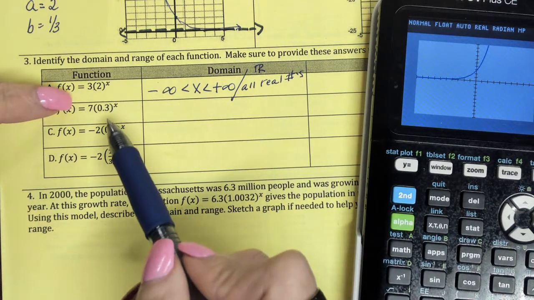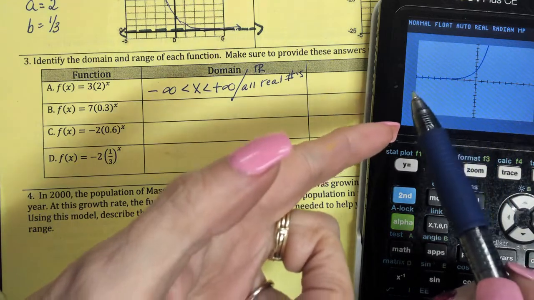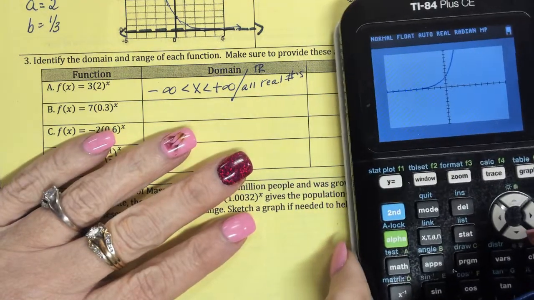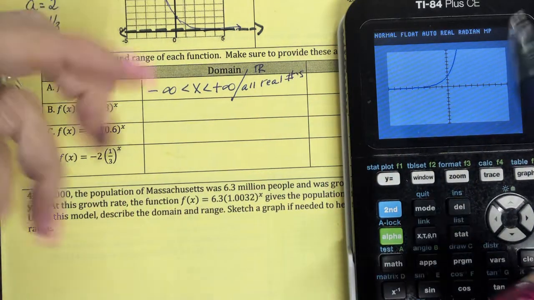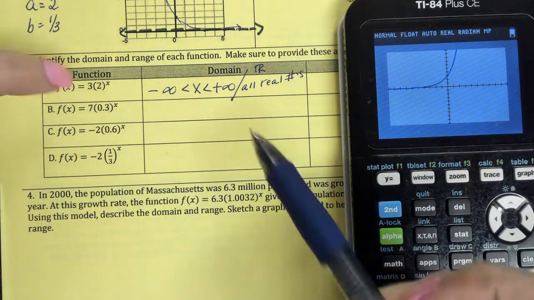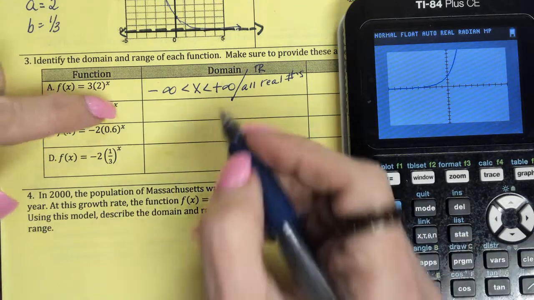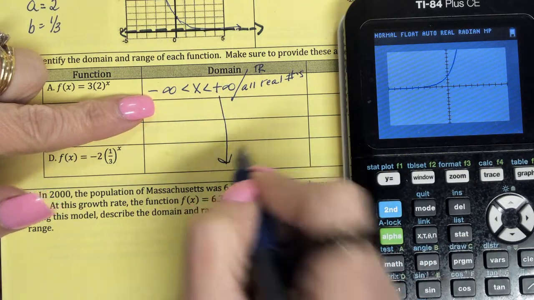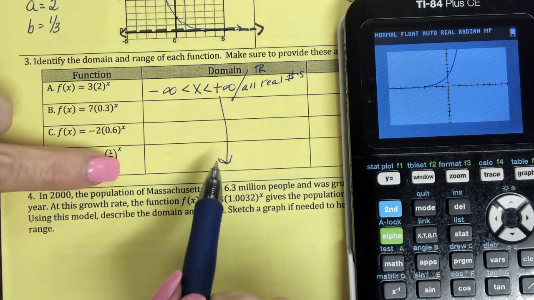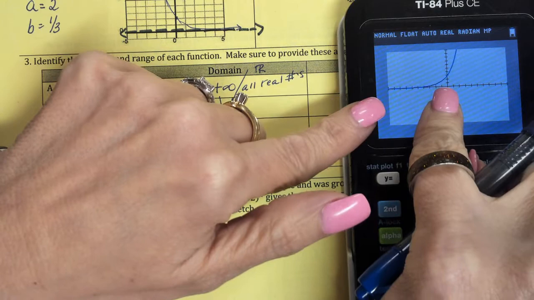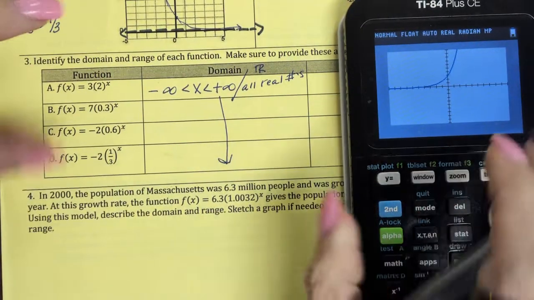Now here's the thing. When I graph every single one of these, they're all going to look really familiar. Not familiar, similar. They're all going to look kind of the same. The domain on an exponential function, if it's just graphing it, not a real world problem, is always going to be all real numbers. That changes things if it's a real world problem. So I could sit and go through each one of these and show you that it's going forever and ever this way and forever and ever this way. All real numbers. But I think I'm just going to show you one.